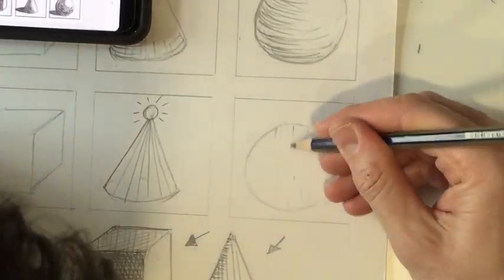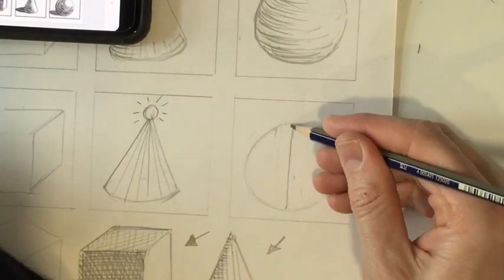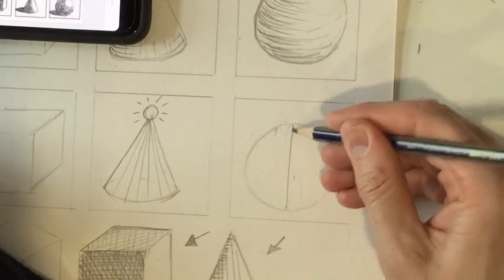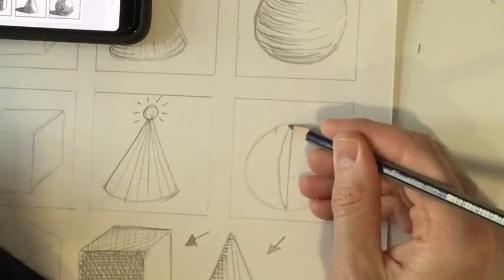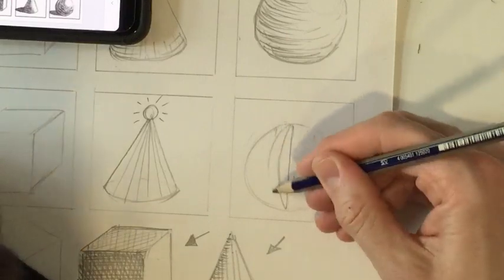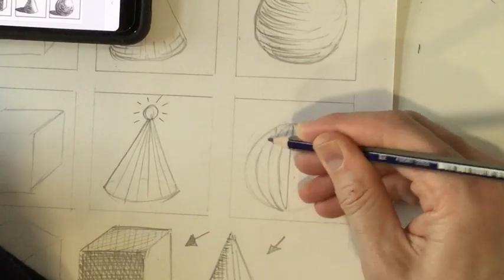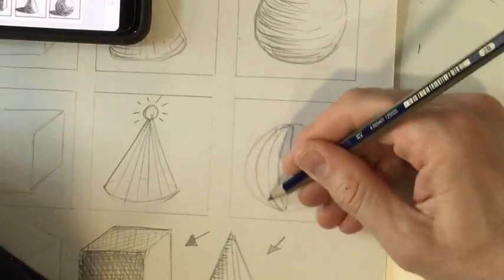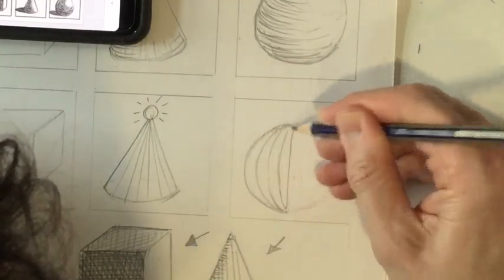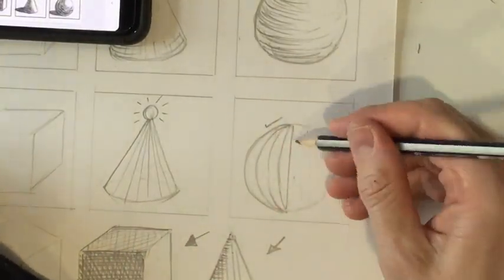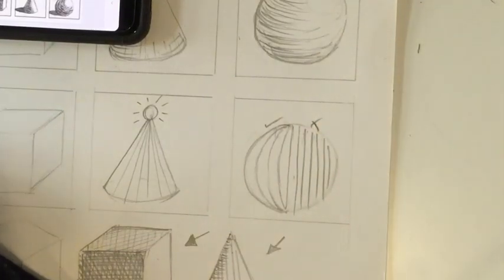Our center line goes straight down, but as you move out, your lines are going to go like that. They're going to curve around the surface of your sphere. So that's right. This is wrong.